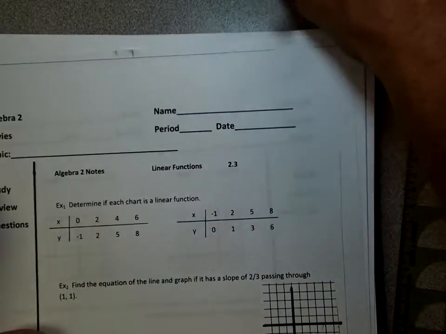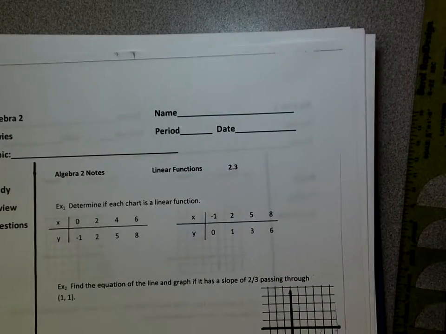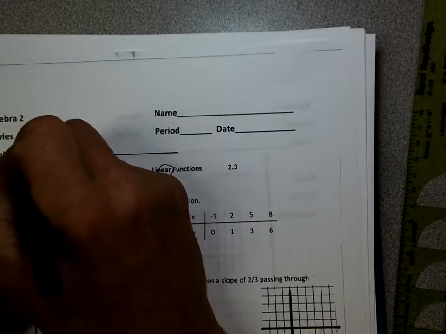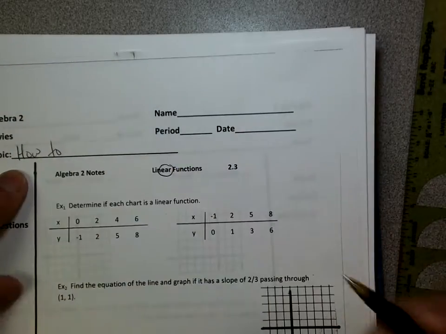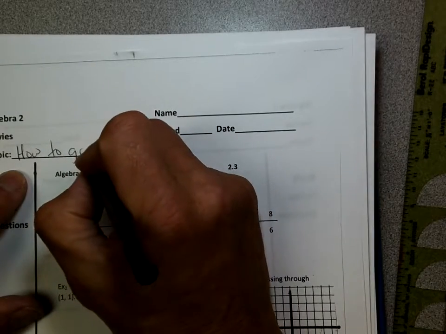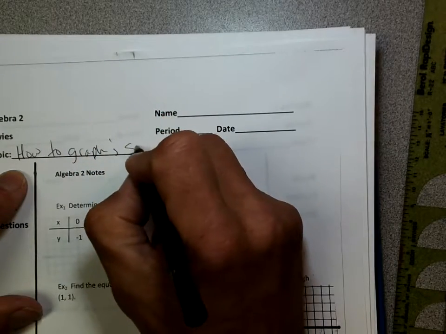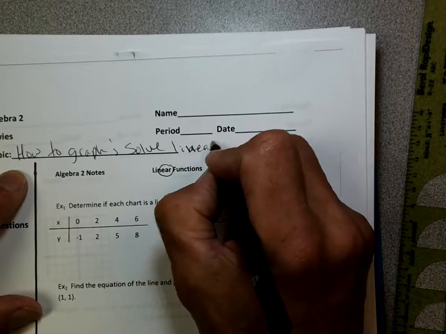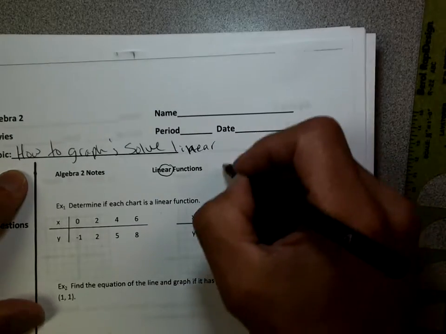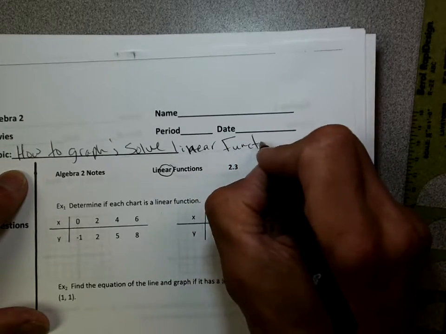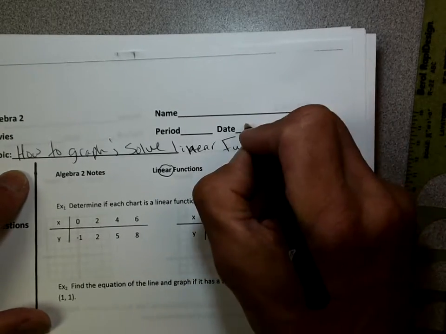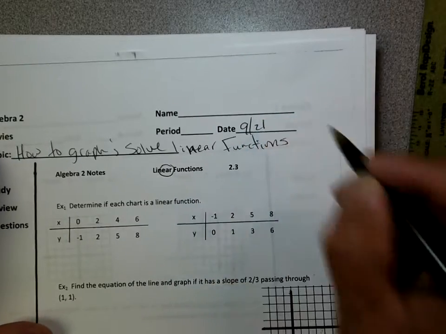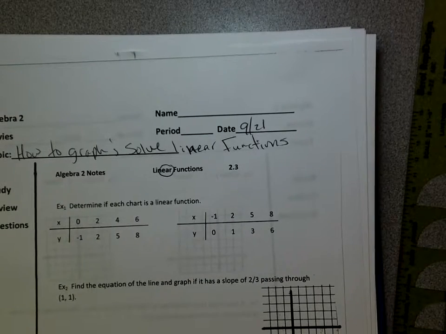So let's take a look at today's lesson. We're talking about linear functions. Linear means straight lines, okay? So today our topic is how to graph and solve linear functions. Sorry about the horrible handwriting. There's the bell again. Today's date, 9/21.